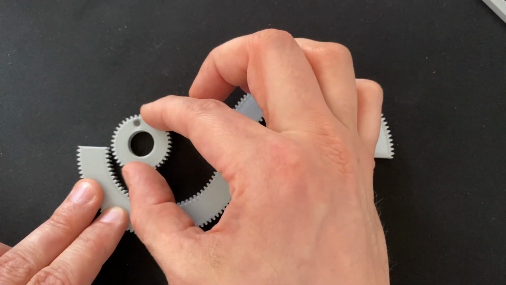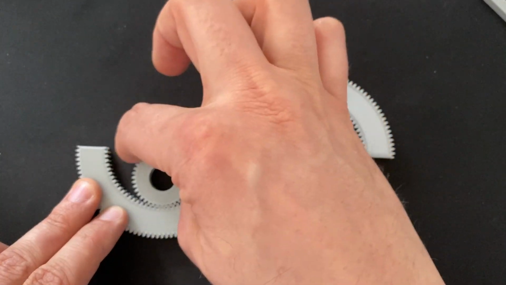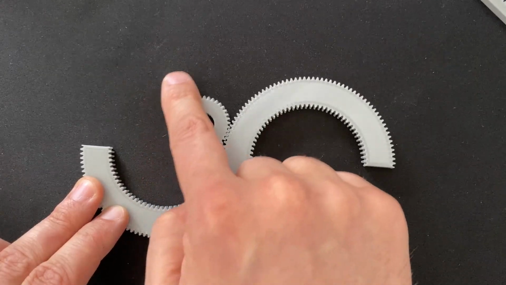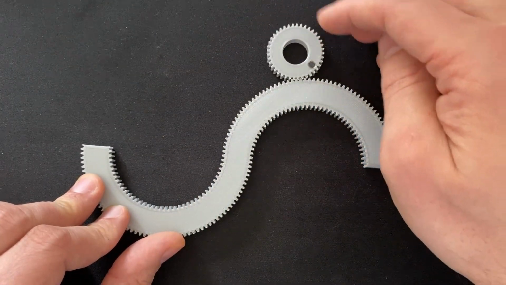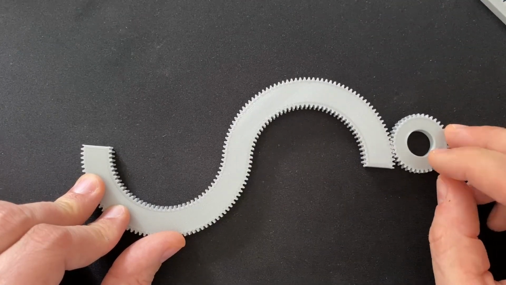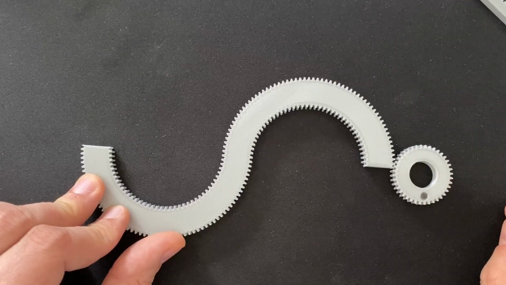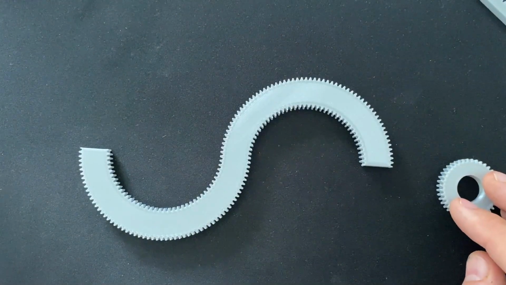Let's see if that's correct. Okay, there we go. That's 1 rotation, that's 2 rotations, and that's half a rotation, 2.5 rotations. Okay, hope that makes sense.